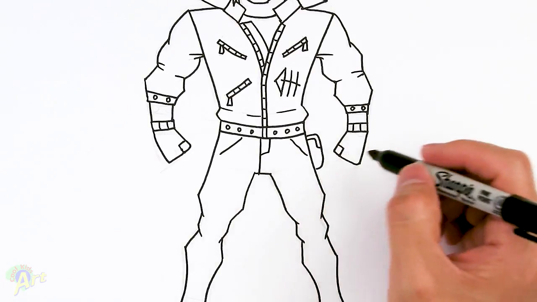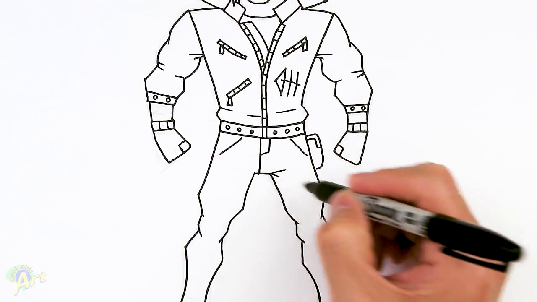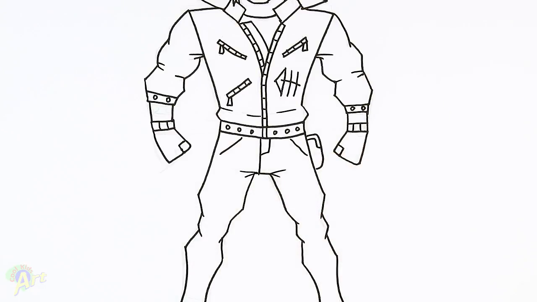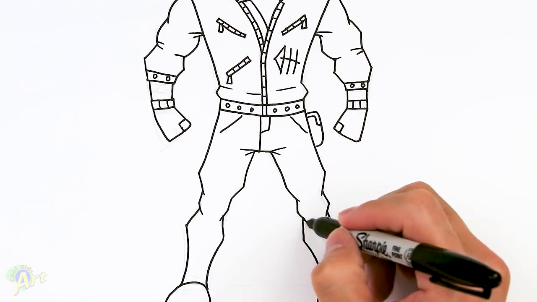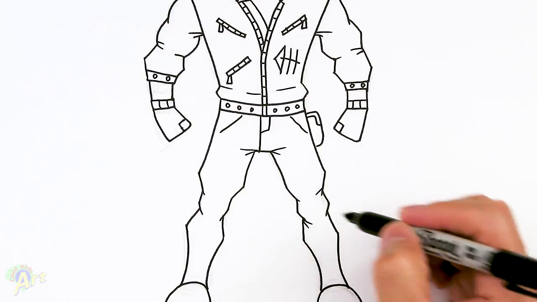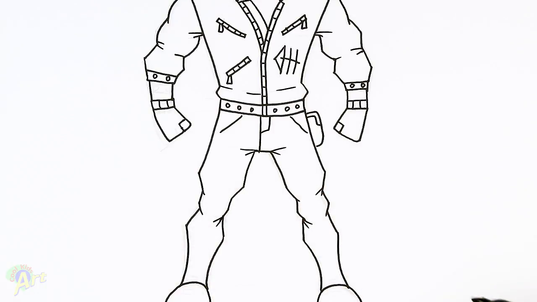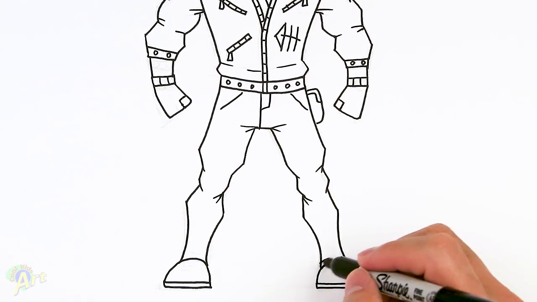And then let's add in some folds here so we can come out this way. Let's draw a little bit of crease lines. Even in here we can draw in some lines. Maybe even on the bottom here.